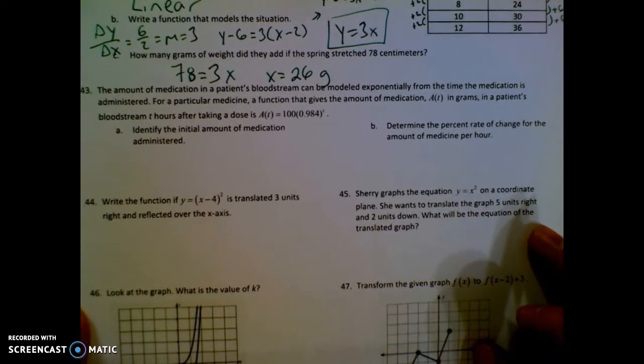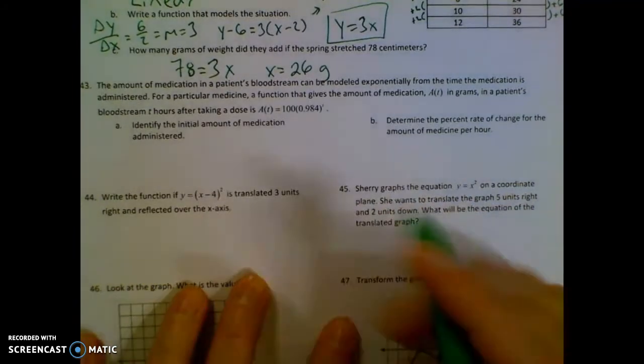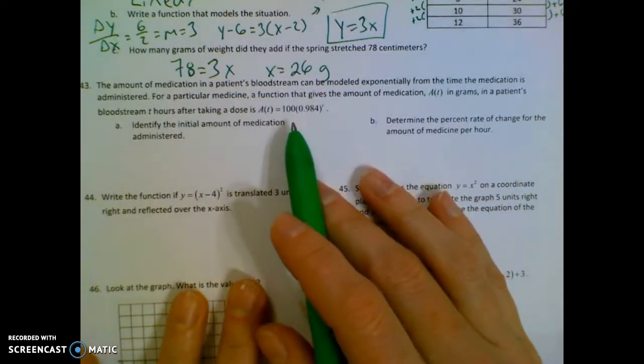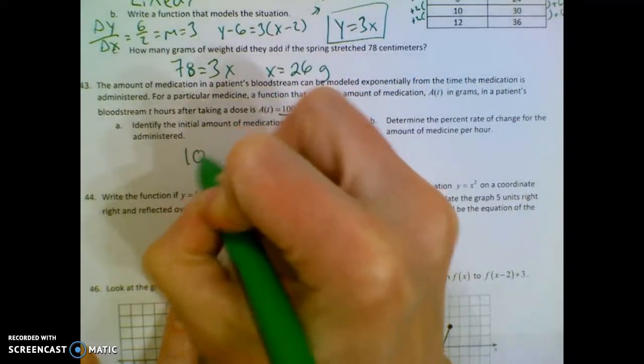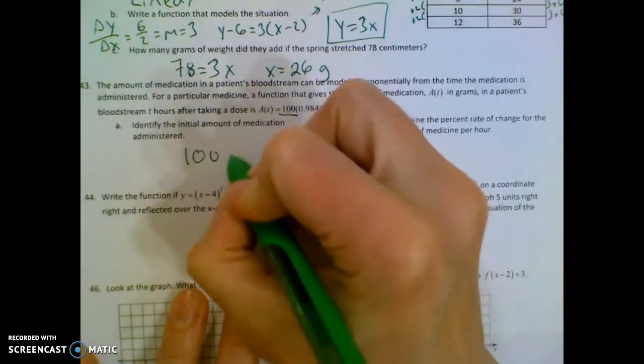Alright, the next question says the amount of medication in a patient's blood, and so on, gives you this equation. Identify the initial amount of medication. Initial amount is just that value there. So 100 grams.